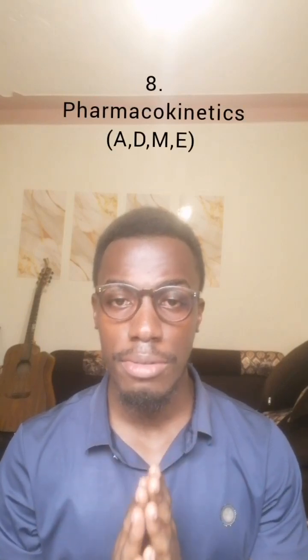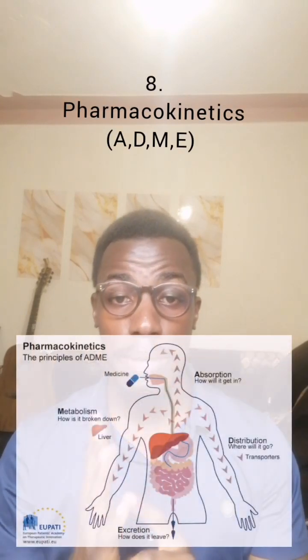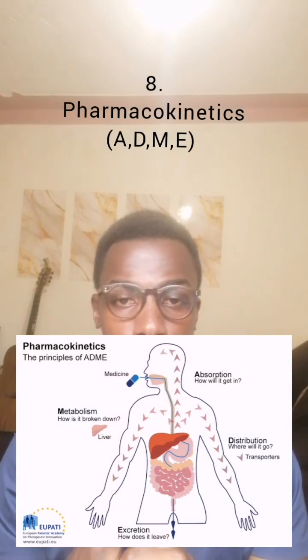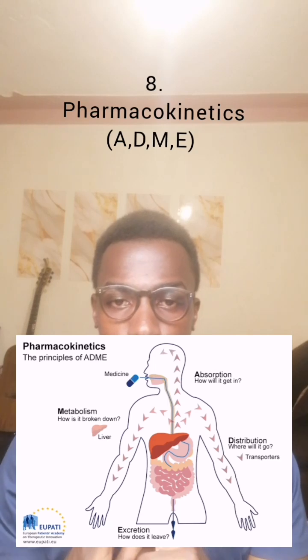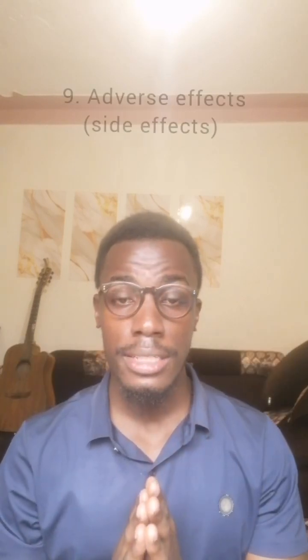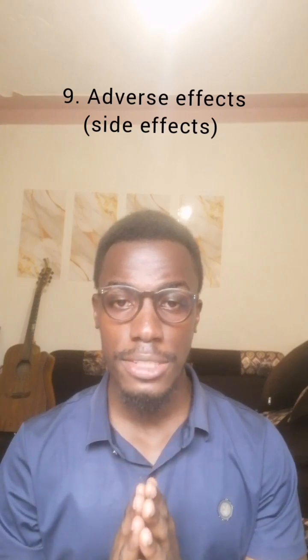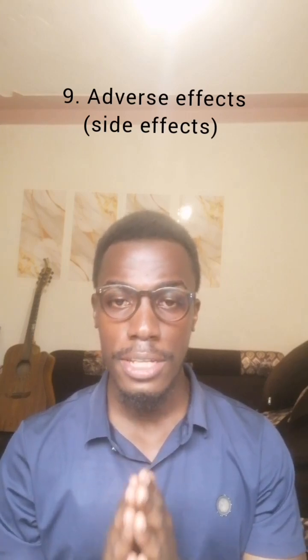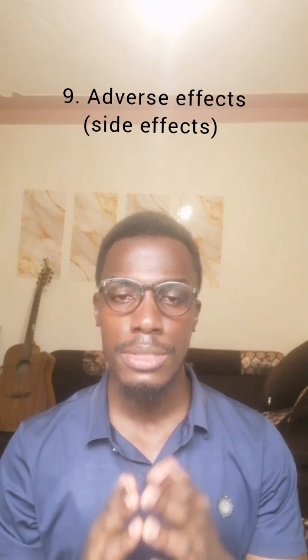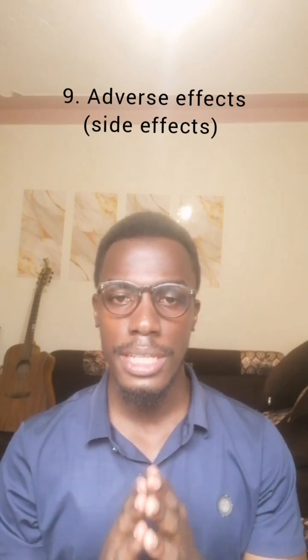Number eight, we need to appreciate what we call the pharmacokinetics of a particular drug. That is the absorption of the drug, the metabolism of the drug, the distribution of the drug, and the excretion or removal of the drug from the body. Number nine, the clinician needs to know the adverse effects or the side effects of a particular drug in order to mitigate them, but also to alert the patient, which will improve the acceptability or the adherence of the patient to the drug.